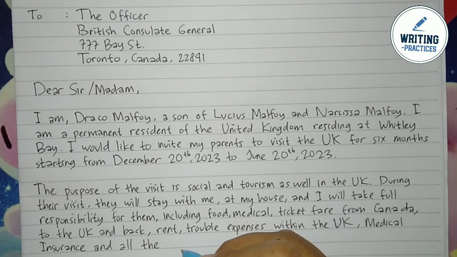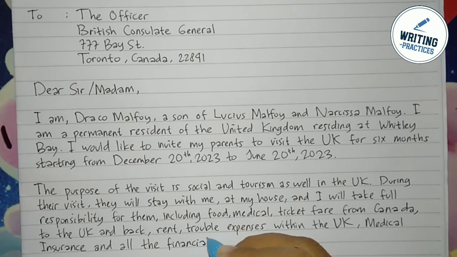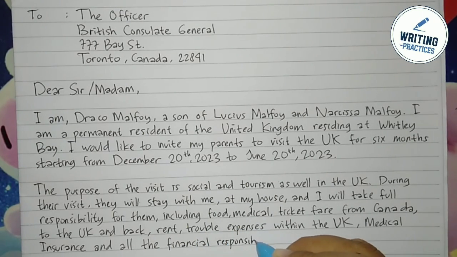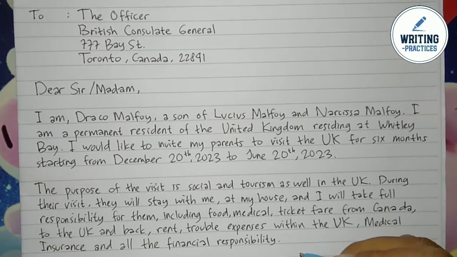Because one of the reasons visa get rejected is because of not financially covered, then you have to mention it, and show the proof of your financial record along with the letter.